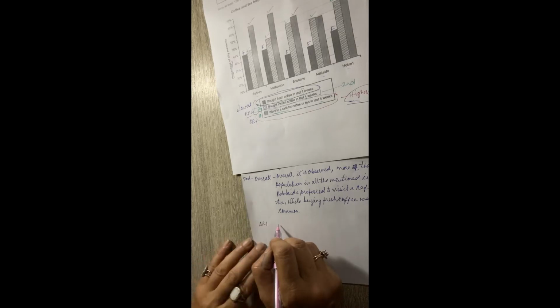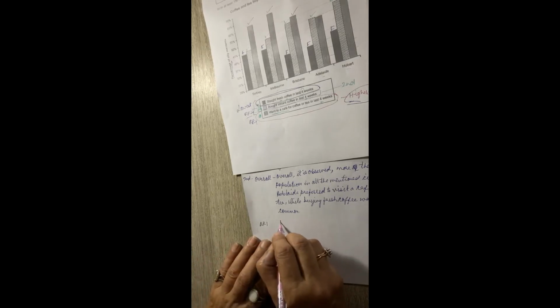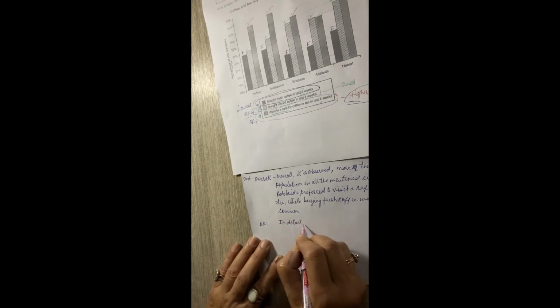Now, to go into detail, what we can write is either we can start like this, in detail, or we can write to initiate. So in this case I am writing in detail. Now how will we start?